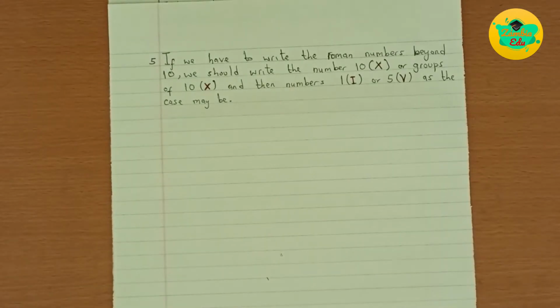Having looked at the 5 main rules which we follow when dealing with Roman numerals, let's look at these rules in detail with particular examples. By the time we are done looking at all these rules with examples, we would have learned quite a number of things regarding Roman numerals. So let's go to rule number 1.